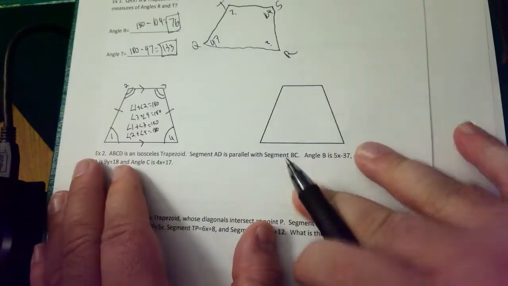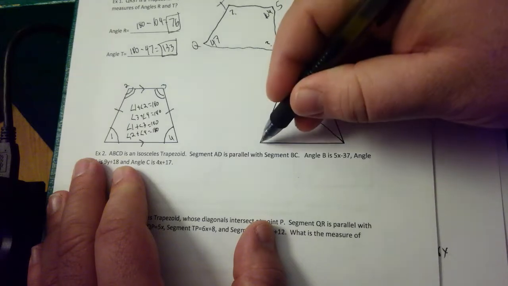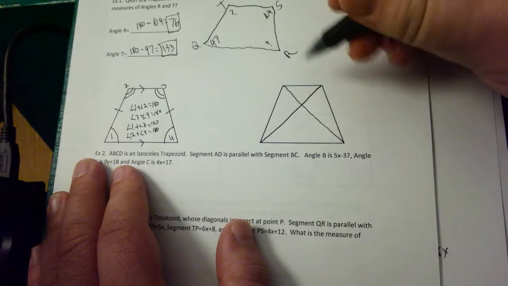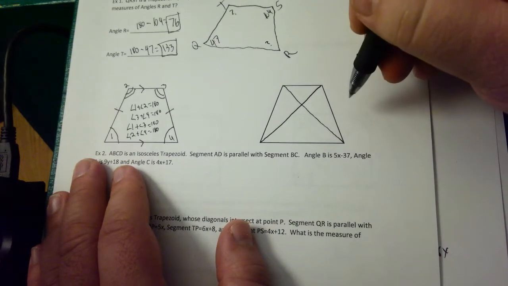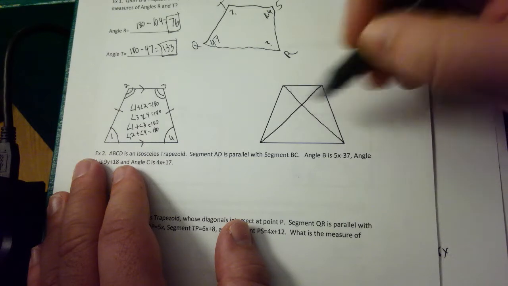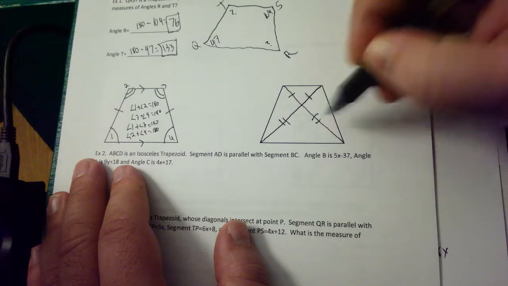Over here with the diagonals, there's stuff to say too. Here's the deal. Lots of angles the same, lots of parts the same, not a 90-degree angle or anything in the middle, but this segment and this segment are the same, and this segment and this segment will be the same.